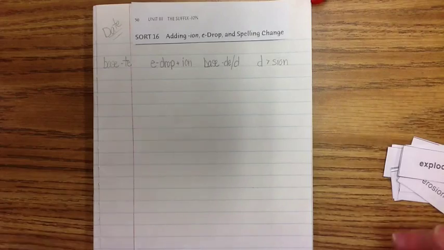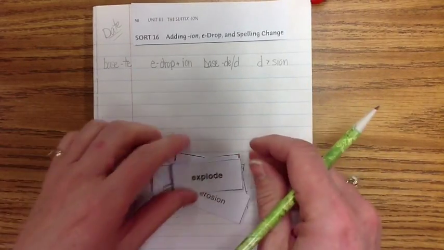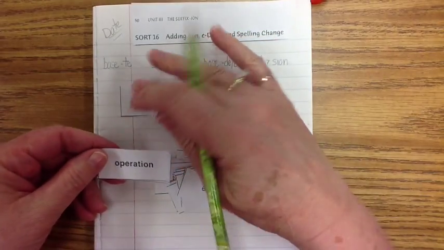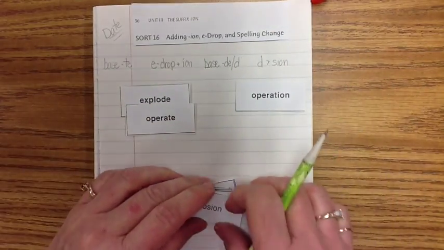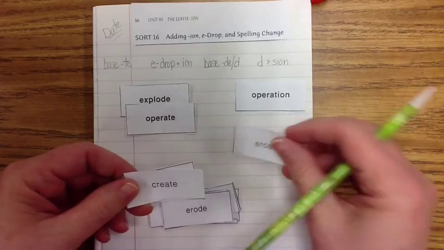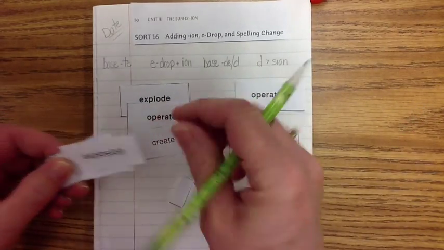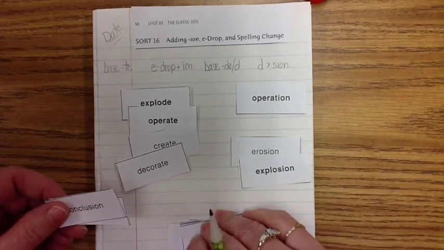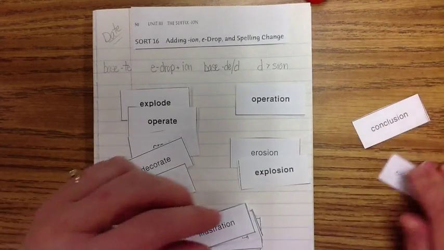Okay, let's look at our words. This week, all the base words end in E. So read through your words so that you know them. Like explode, operate, create, decorate, here's another D, explode.